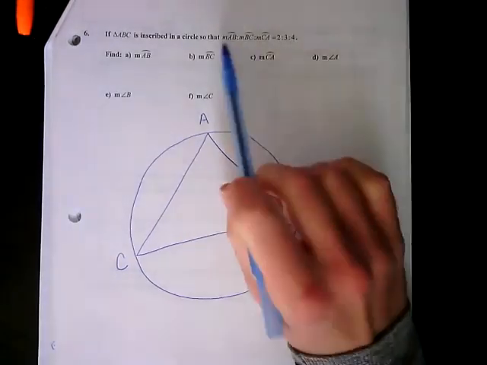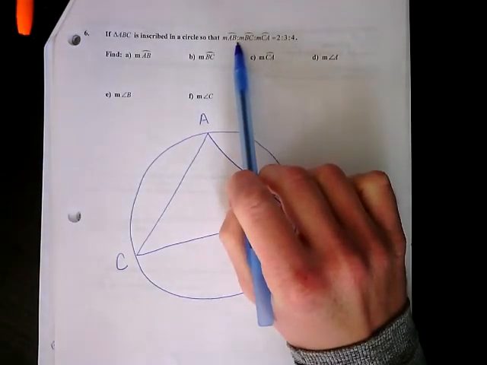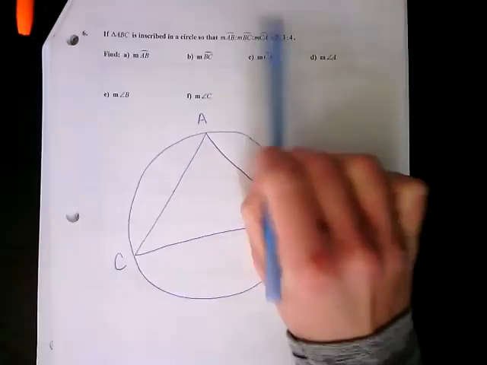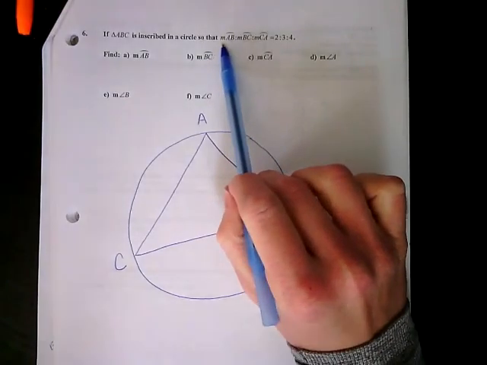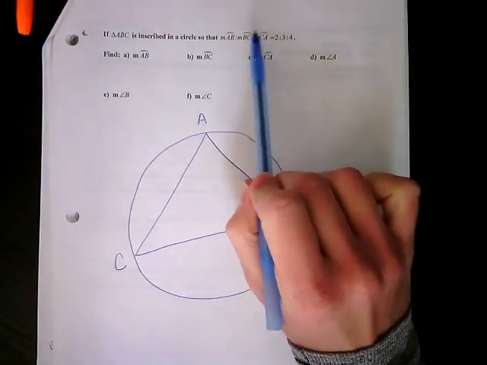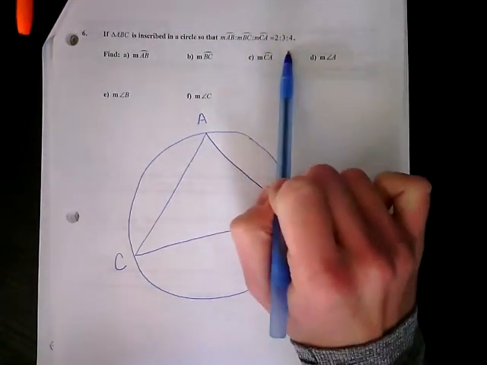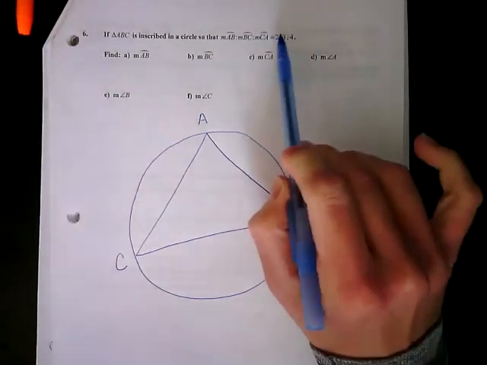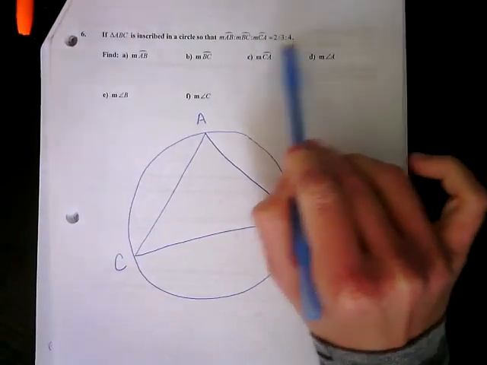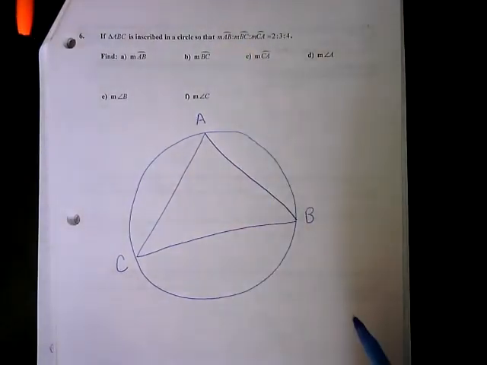Now, the measure of arc AB to the measure of arc BC to the measure of arc CA is in ratio 2, 3, 4. Remember, when you see these numbers, just put an X at the end.